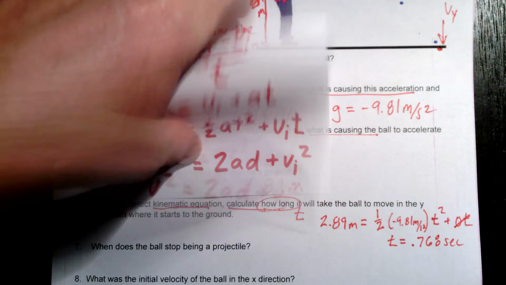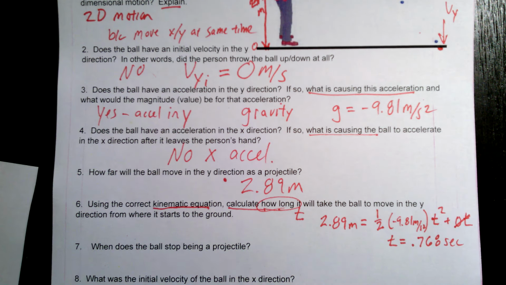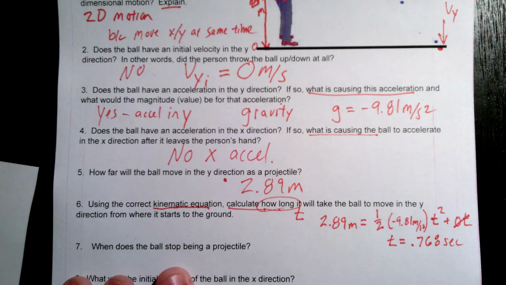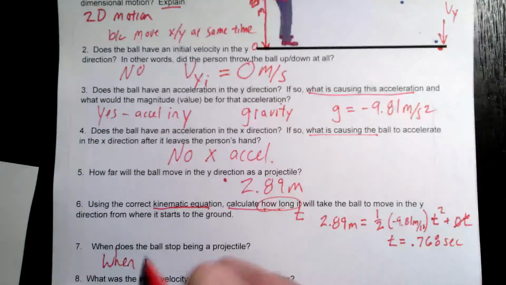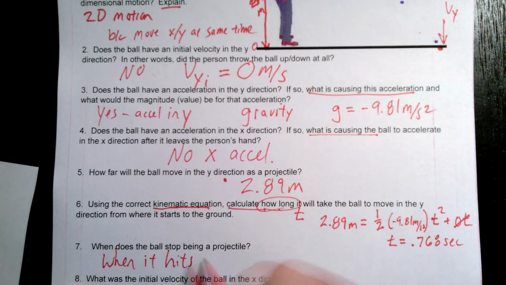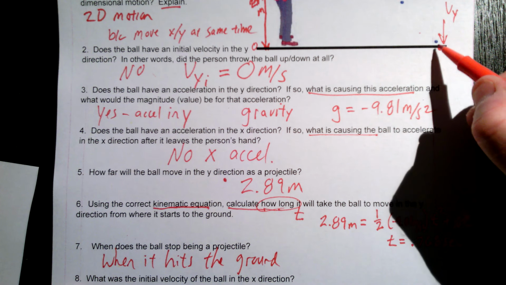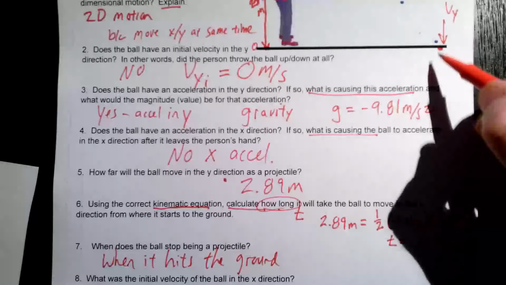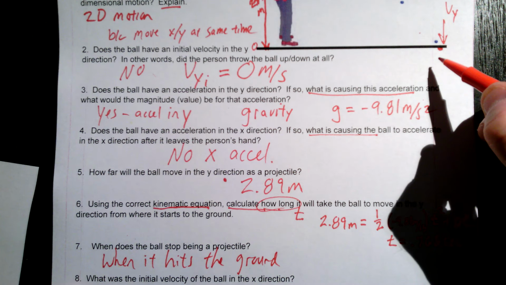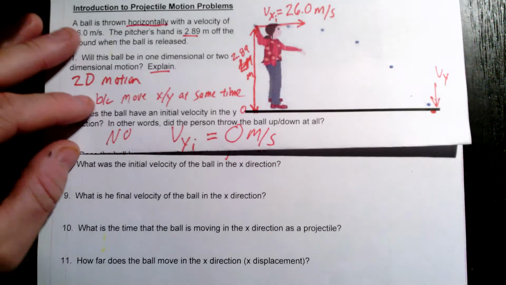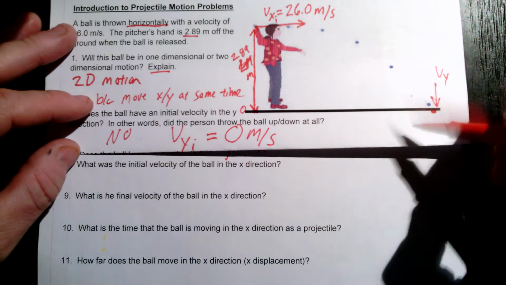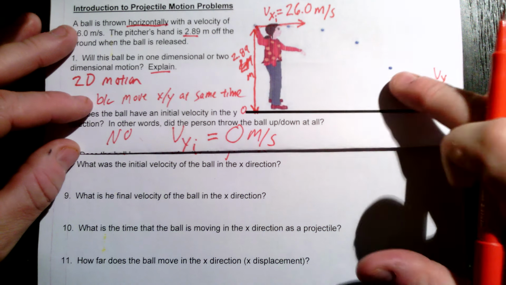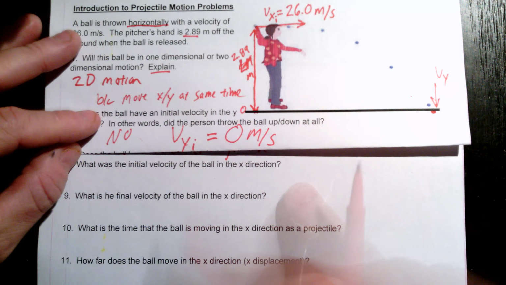Okay. Thinking question. When does the ball stop being a projectile? When it hits the ground. As soon as it hits the ground over here, it is not a projectile anymore. So I folded the paper in half so we can still see this diagram while we're answering these questions.